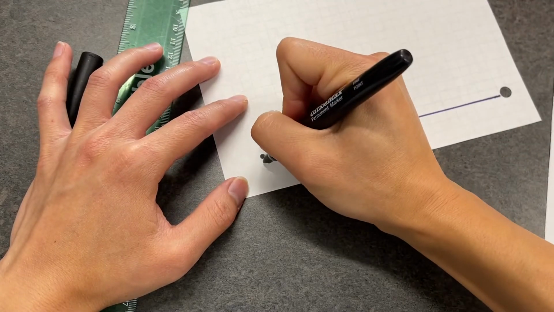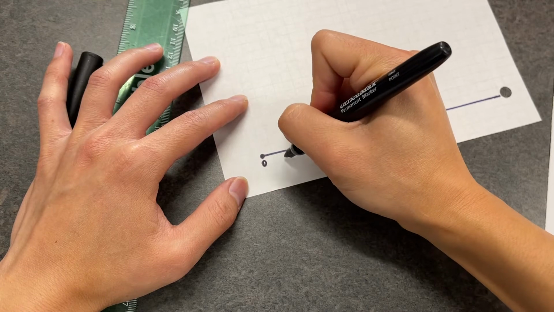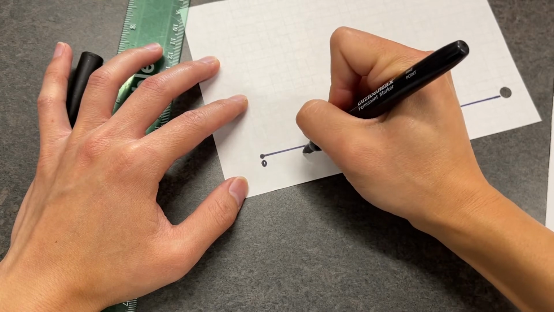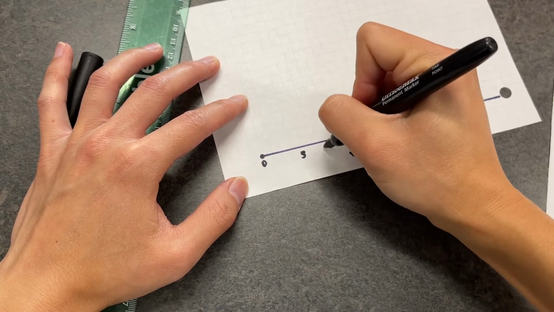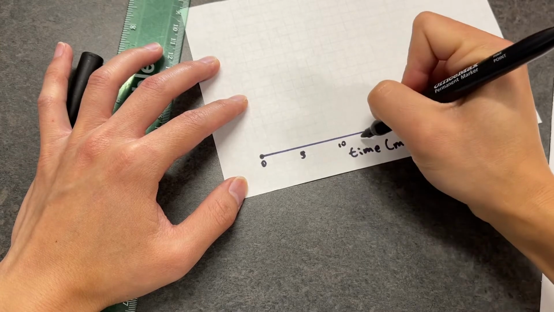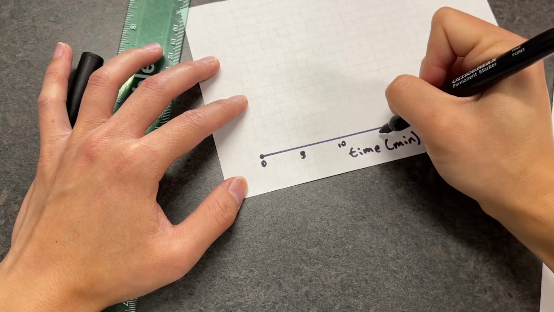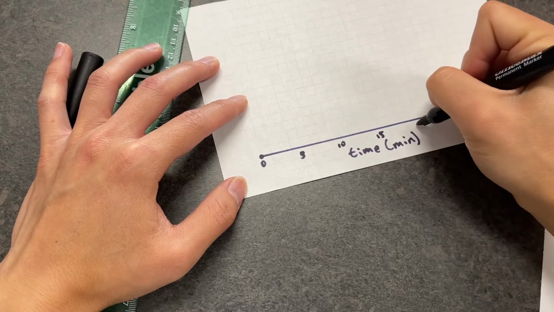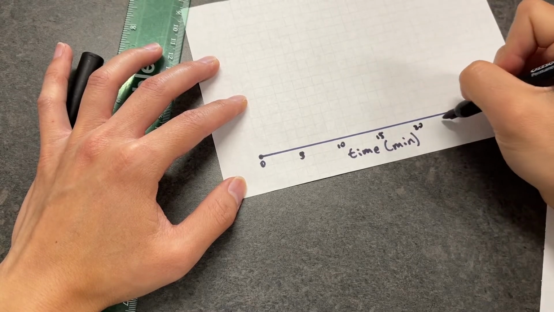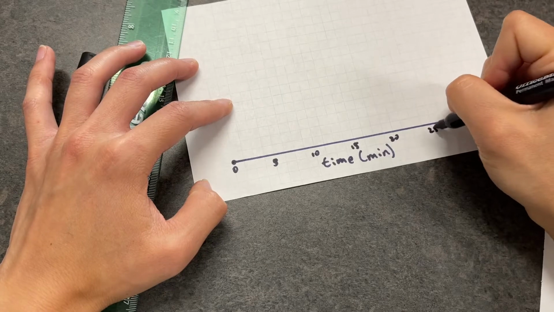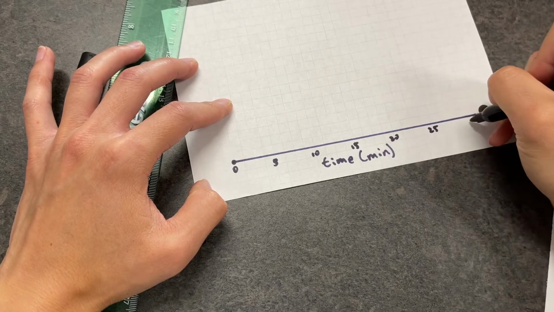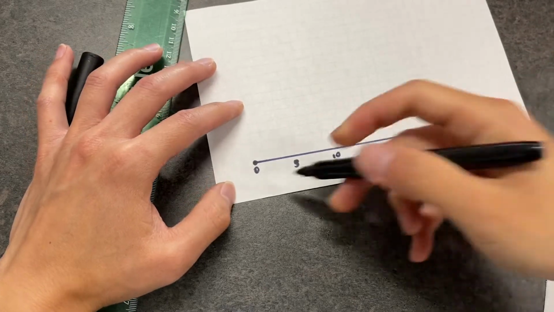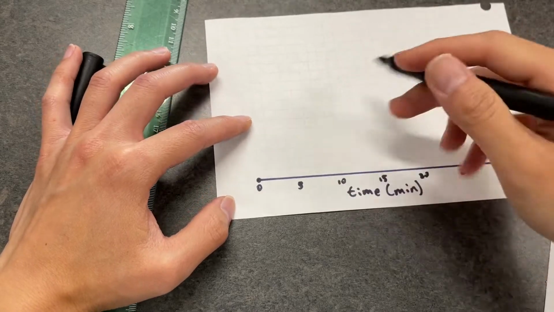All right, so this is 0, 1, 2, 3, 4, 5, then 10, 15, 20, 25, 30. So every 5 minutes, we're going to have a data point.